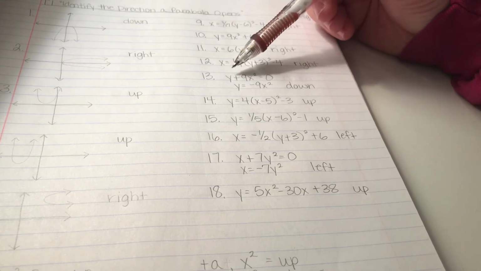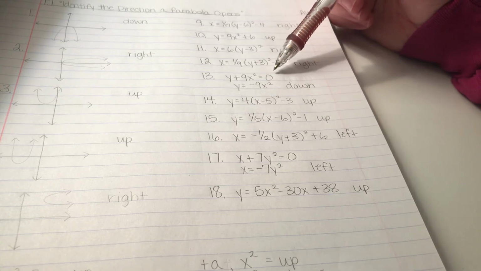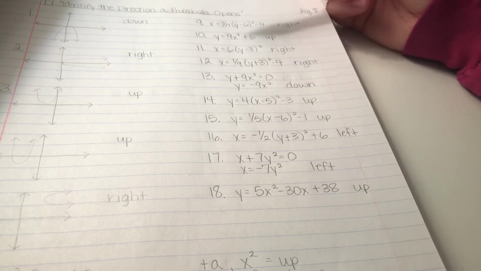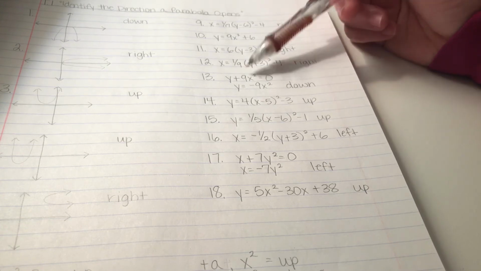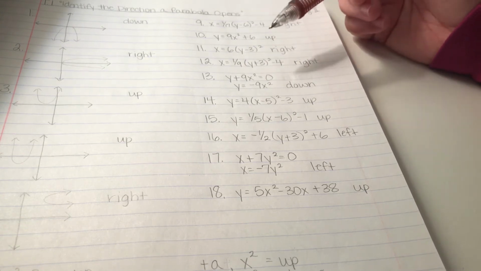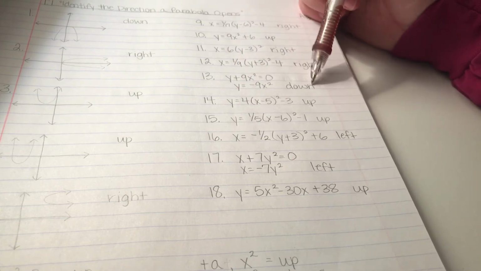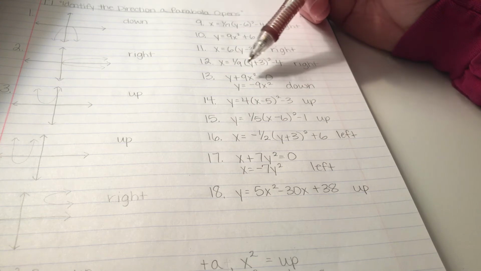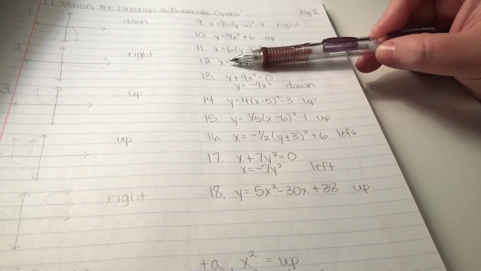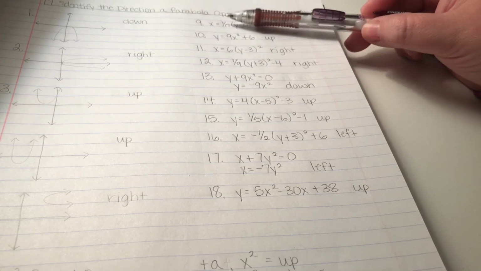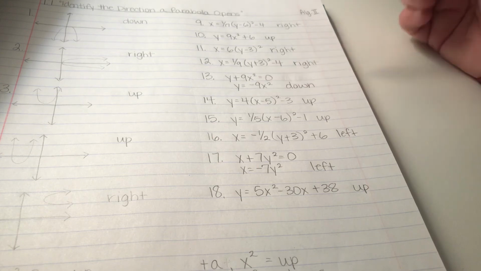So originally this one was written as y plus 9x squared equals 0. You would think you could just look at that x squared, say up or down, the 9 is positive, so it opens up, but you'll see that it's not in the correct form. In order to get this answer correct, you've actually got to rewrite this as a y equals problem, because all of these before this problem have been x equals, y equals, x equals. So you want to have it in a form where it's either y equals or x equals.